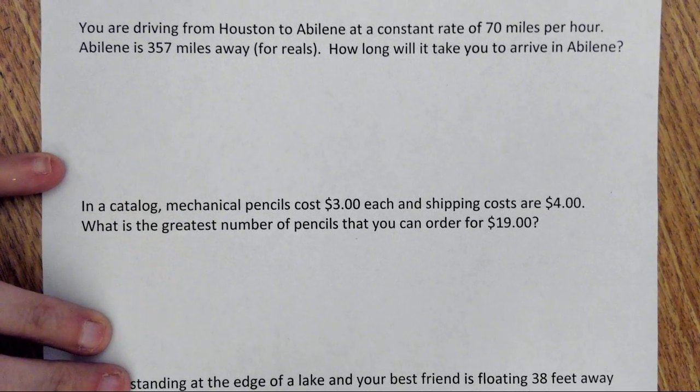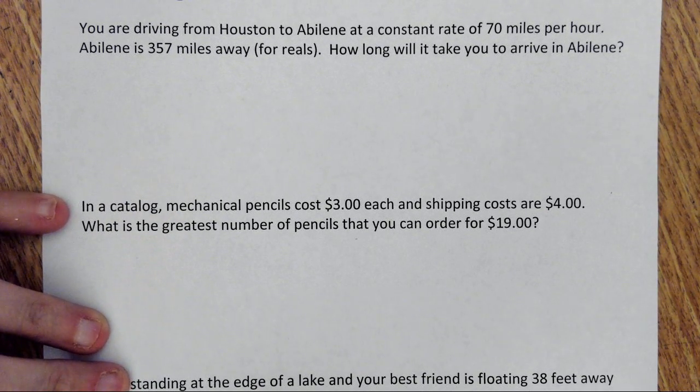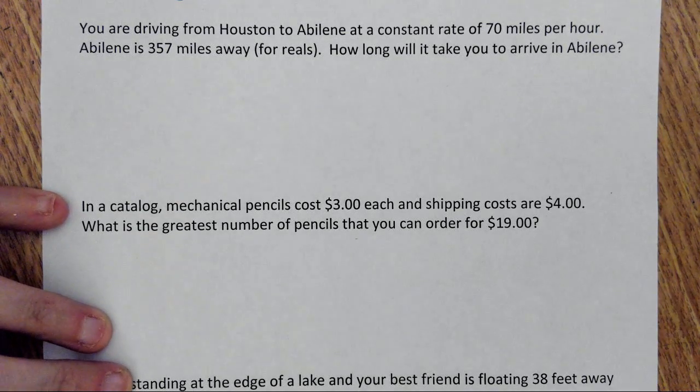All right, let's look at the next one. This question is going to hit a little bit close to home this weekend. You are driving from Houston to Abilene at a constant rate of 70 miles per hour. Abilene is 357 miles away, for reals. Like, for reals it is. How long will it take you to arrive in Abilene? You will never arrive in Abilene.